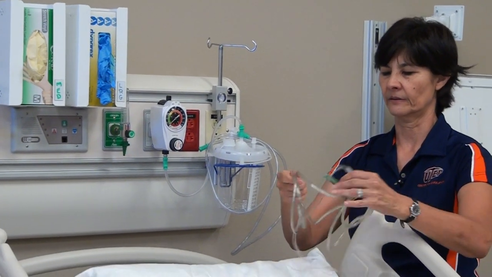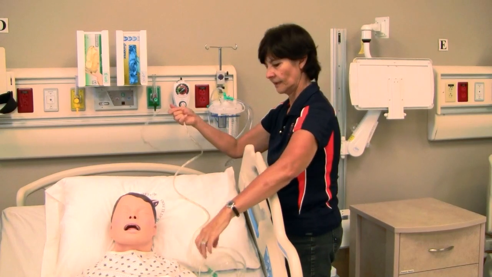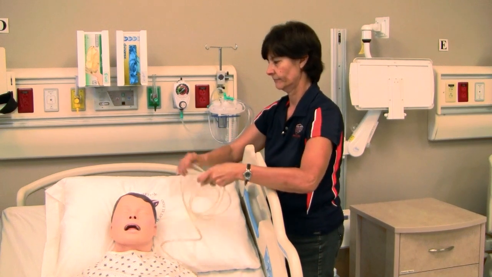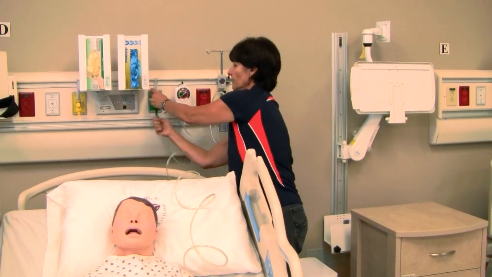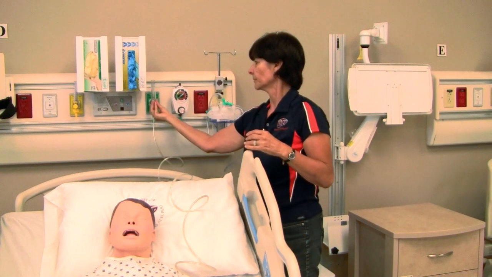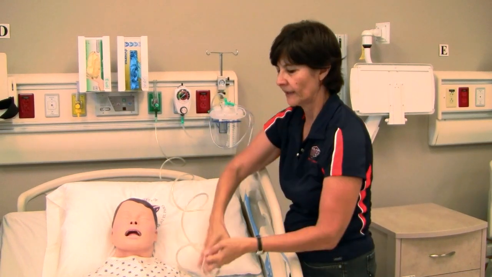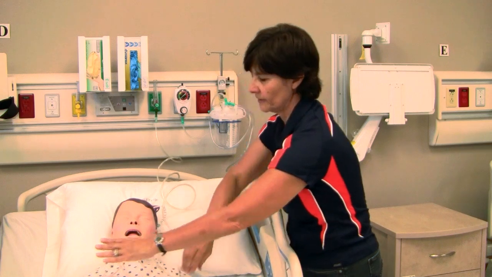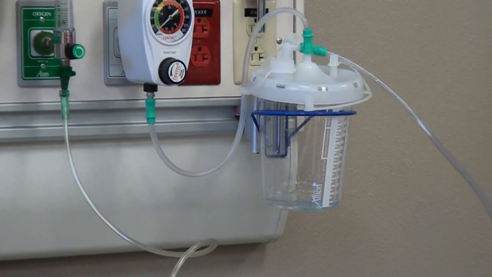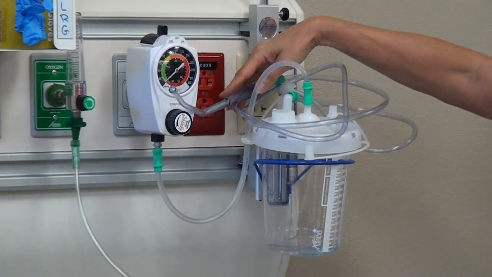So what we're going to do here is attach the tubing to the oxygen regulator and turn it on to the appropriate liters per minute, and then they can apply this appropriately to the patient. So that's the setup at the headboard. Let's go ahead and meet back at our starting place, and we'll continue on.